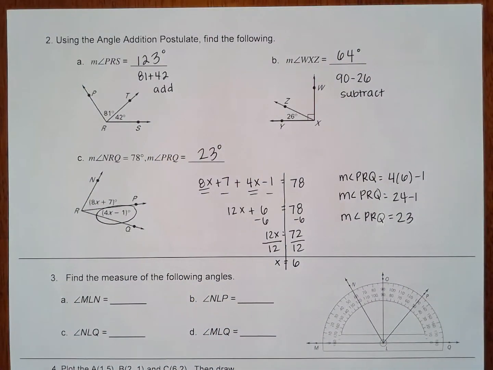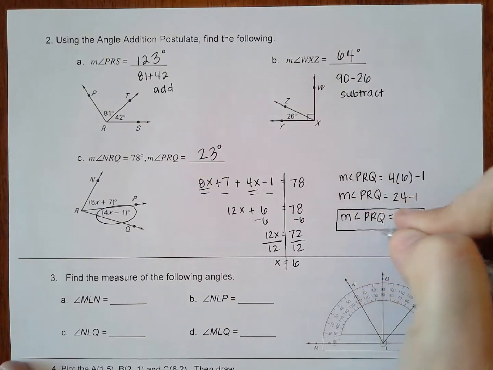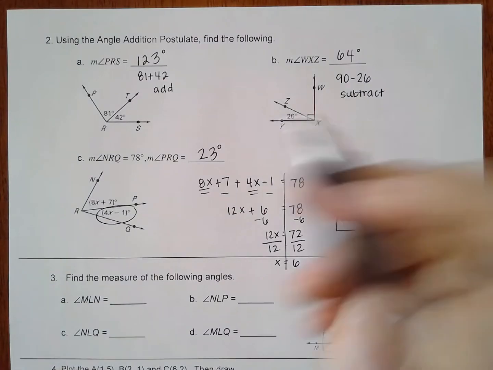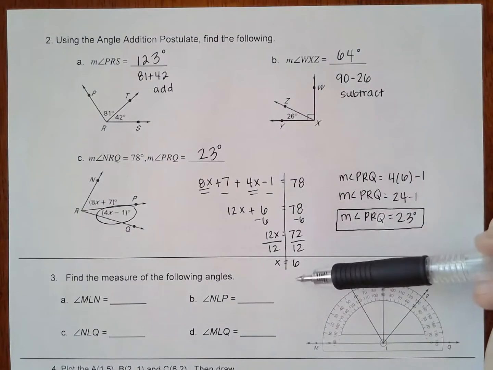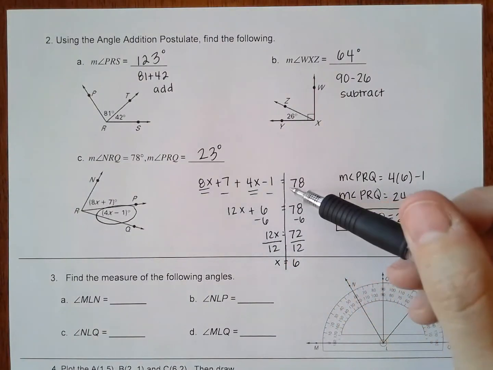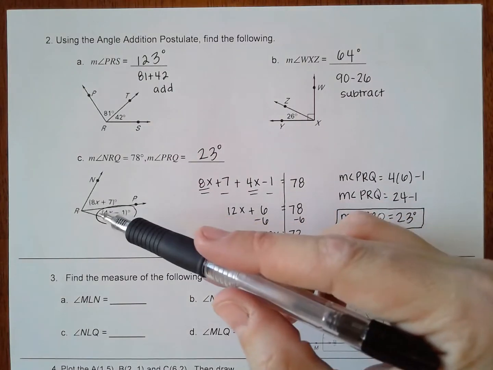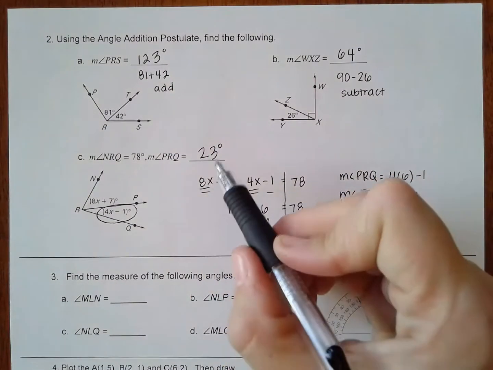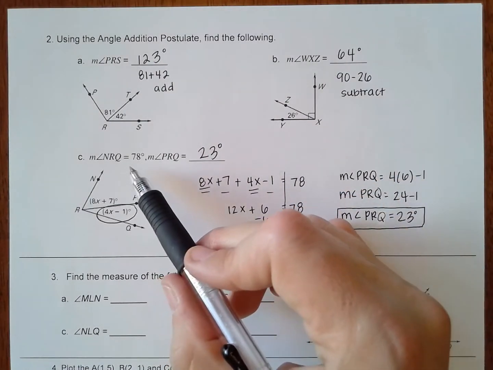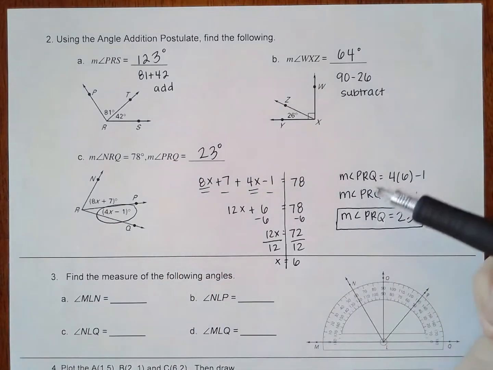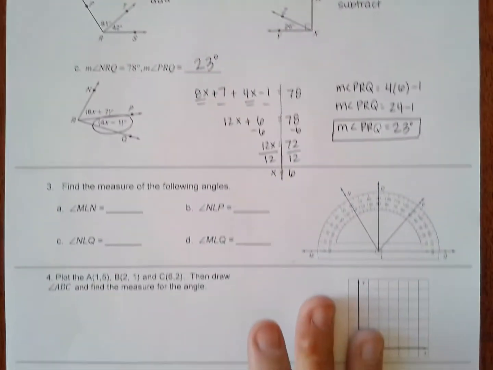If the question said they wanted me to figure out how big NRP is, that would be the other angle over here. I would do the same thing and solve for x, so I would still use the angle addition postulate, but when finding the answer, I wouldn't plug it into this part, I would plug it into the other part. On a test, you could always plug the x into the other part and make sure you get whatever the other number would have been. So in this case, that's 55. If you plug in 6 over here, you should get 55. You're welcome to do that and just make sure you get the same answer.